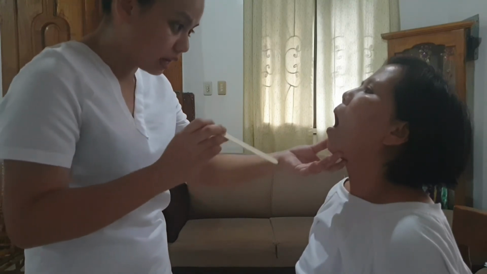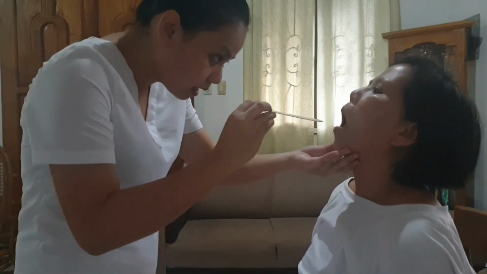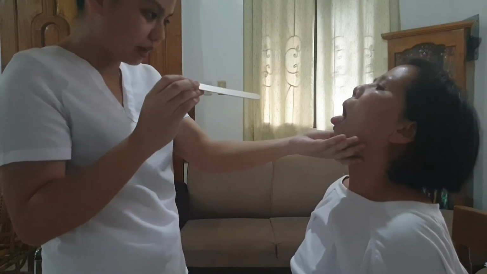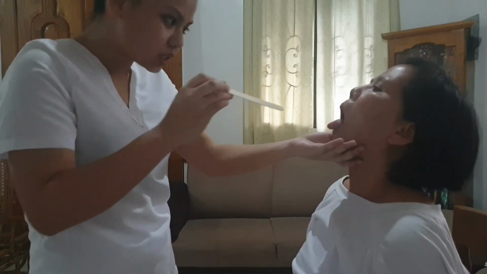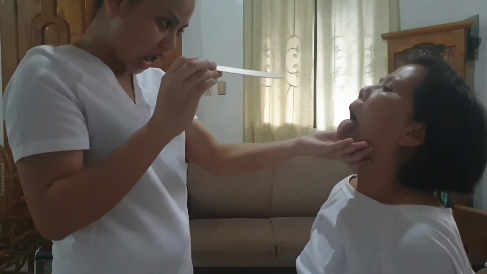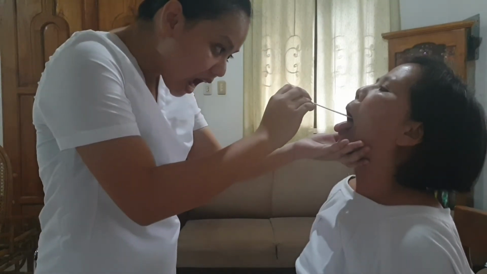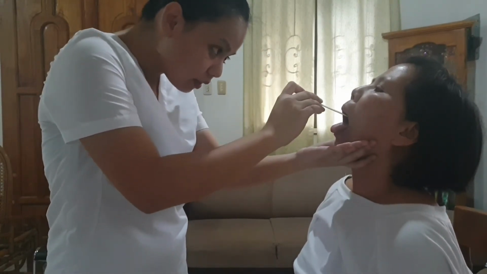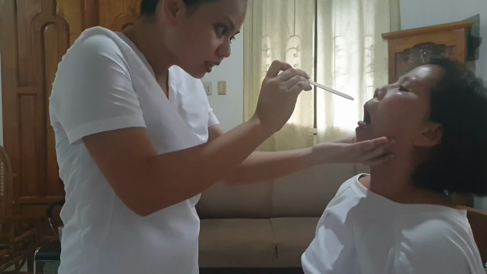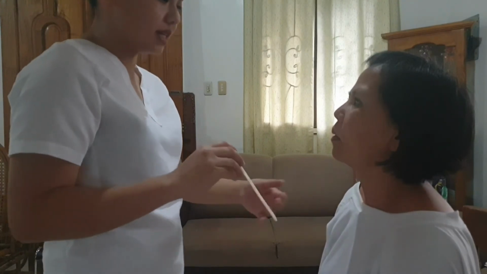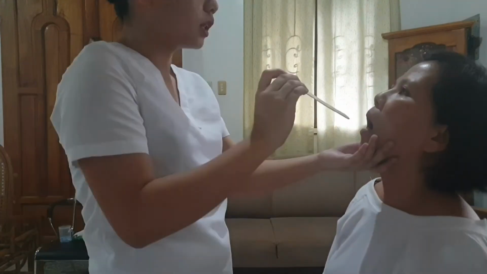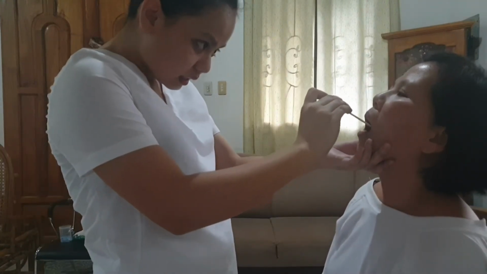Okay, so if there is a gag reflex, just swallow, okay? Okay? There. No, don't say anything, just so that I can see. I'm going to do it on your right side first. So, we are done with the left side and now we're going to do the same thing on the right side. Okay, please open your mouth.